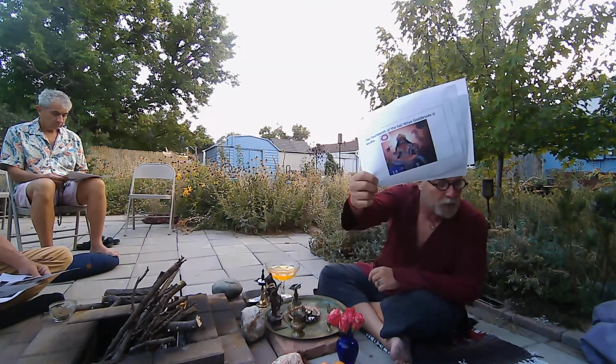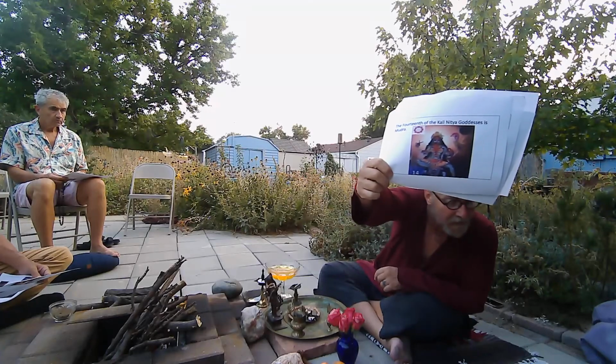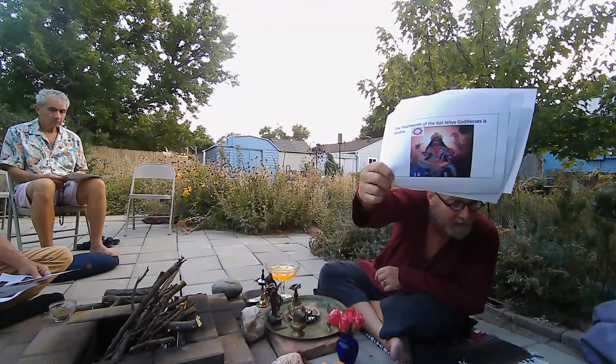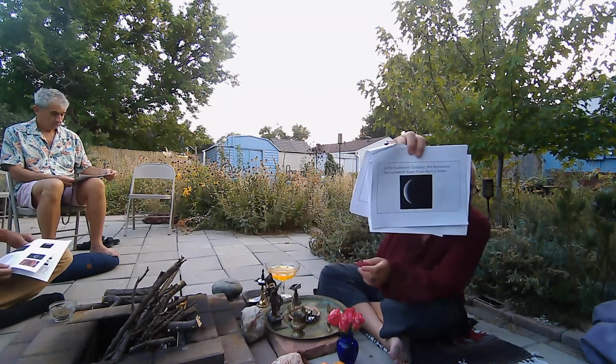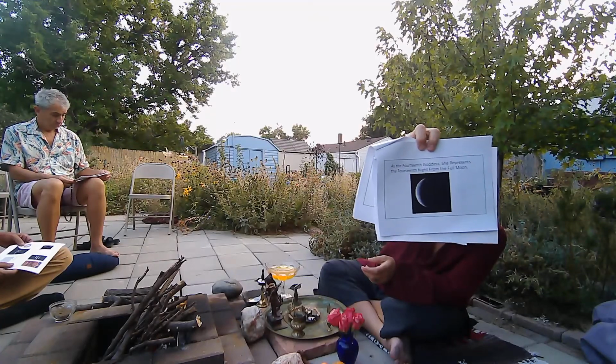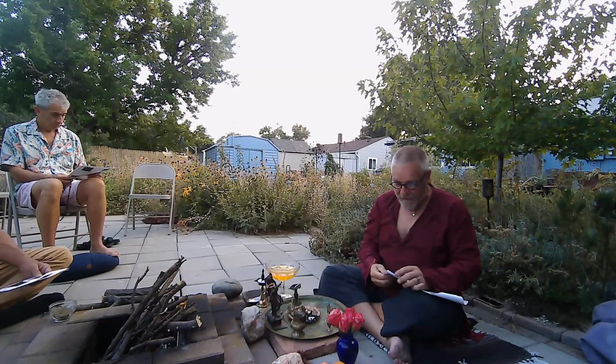And the 14th of the Kali Nitya goddesses is Mudra. And I've got an illustration of Ma Mudra here. So, as the 14th goddess, she represents the 14th night of the waning moon. The moon will look something like this on that particular night.